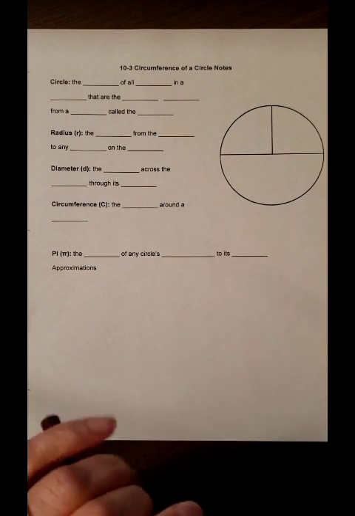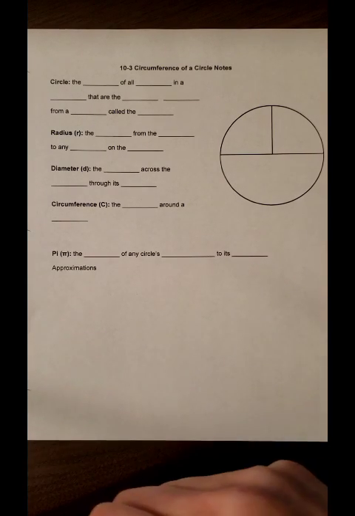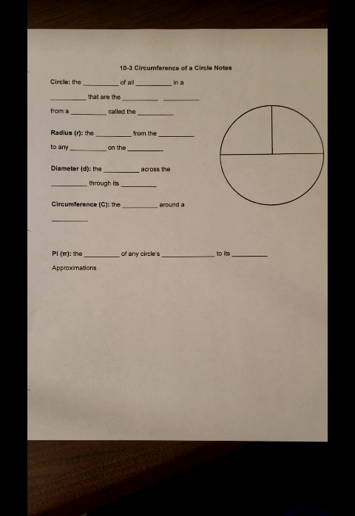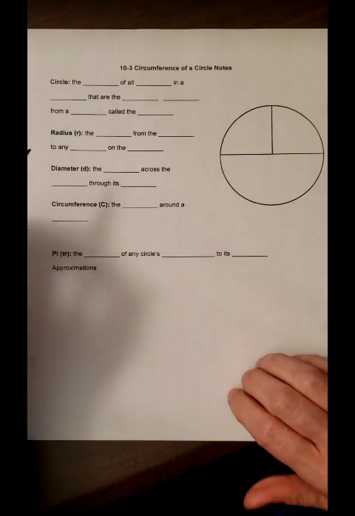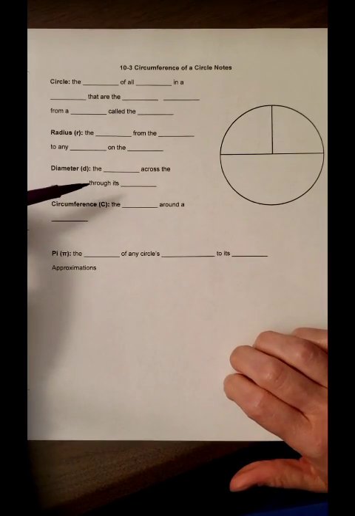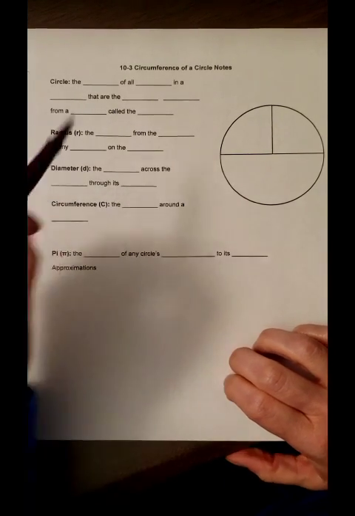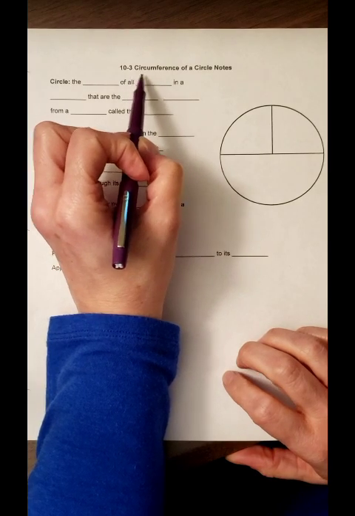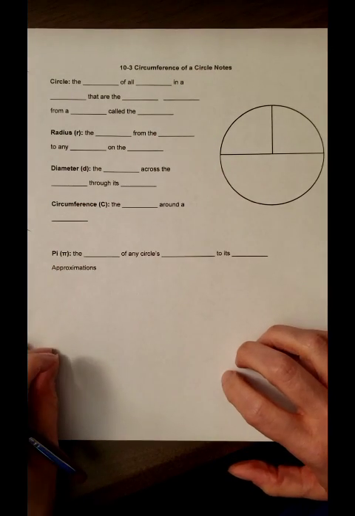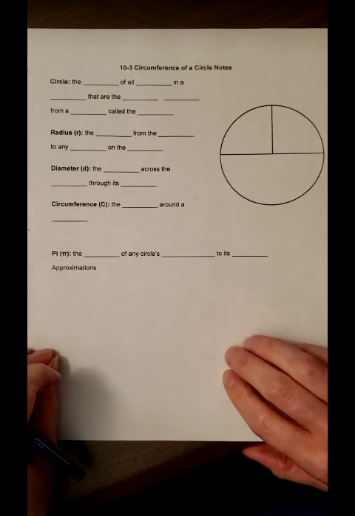Hello everybody. So today we are going to be spending some time talking about circles. Actually, today and tomorrow we're going to be talking about them. We are going to spend our time defining a few things about circles because if we can define them then it will help with our solving. Then we're going to talk about finding the circumference of a circle. And we'll talk more about what that means in a few minutes.